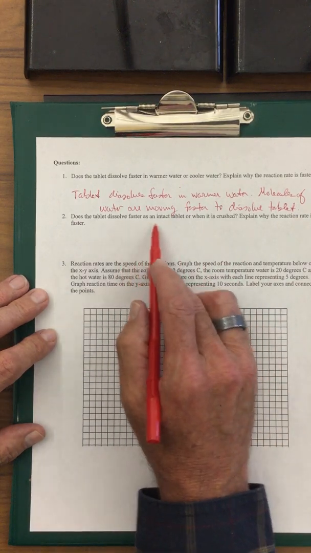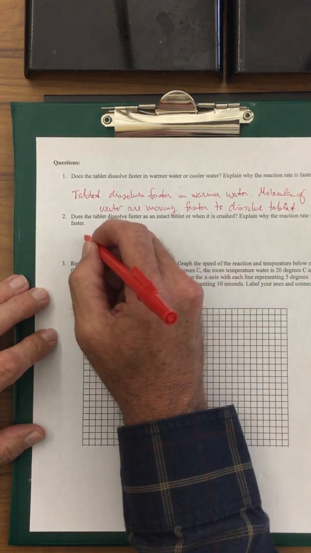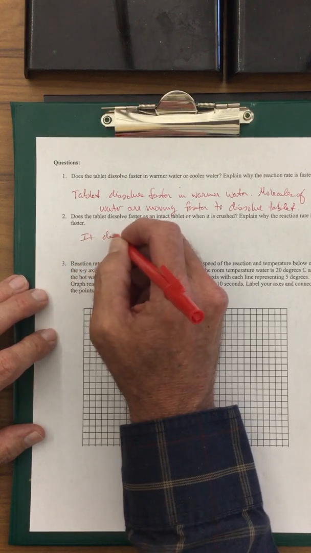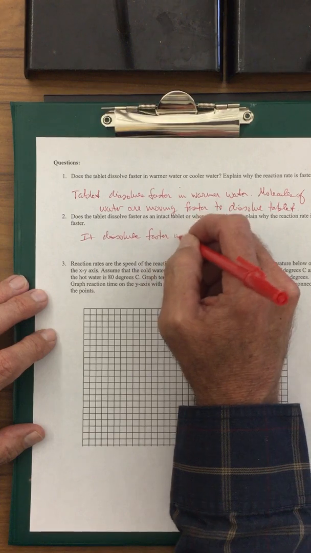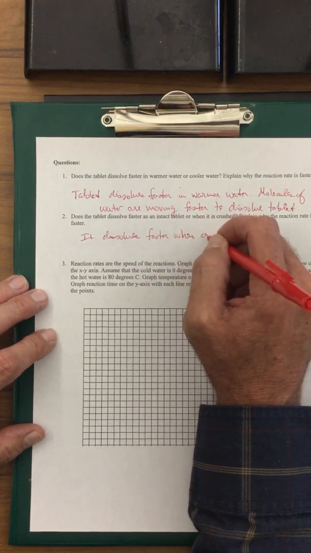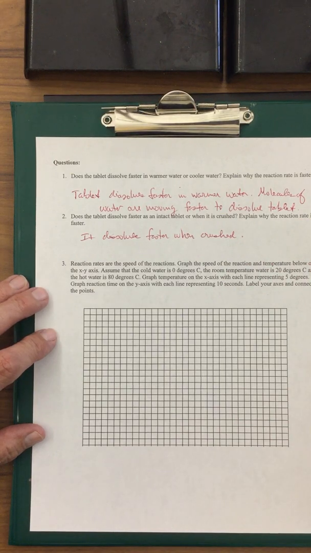Does the tablet dissolve faster as an intact tablet or when it is crushed? It dissolves faster when crushed. Explain why the reaction rate is faster. This is because the pieces are smaller.